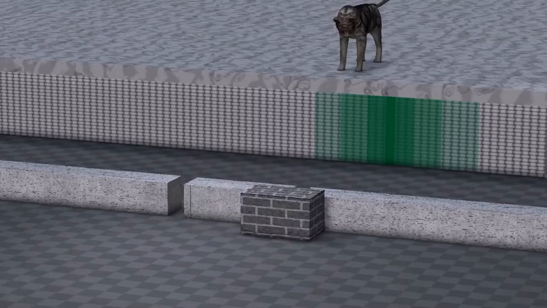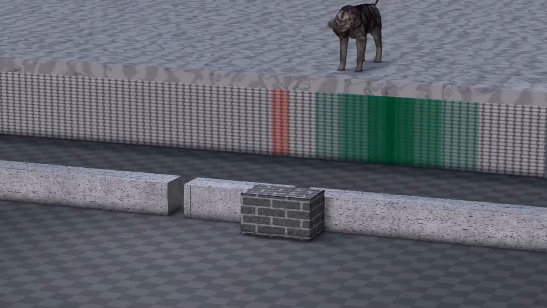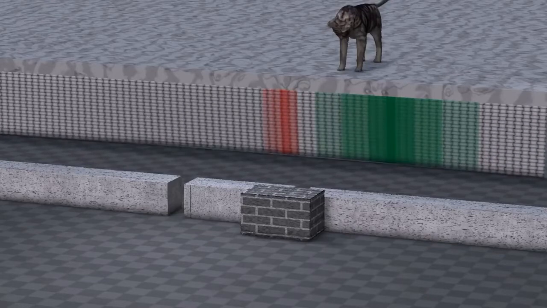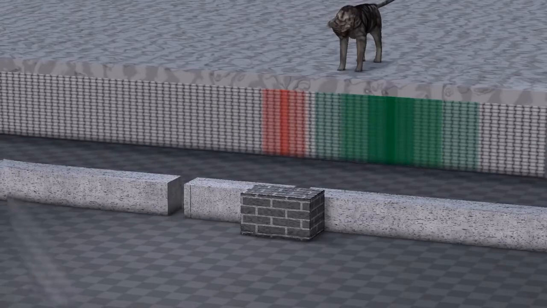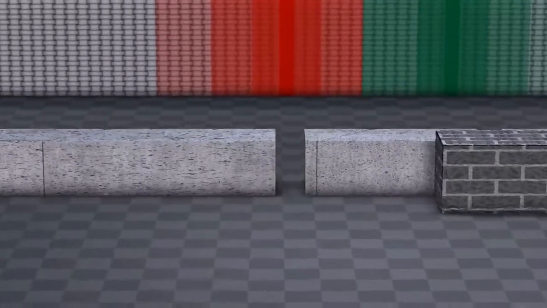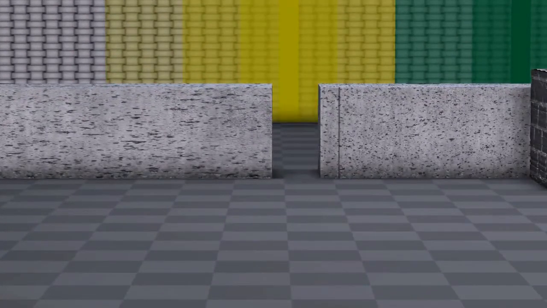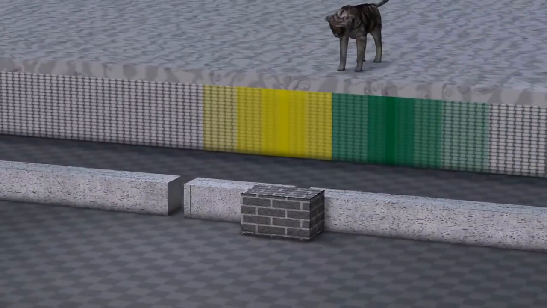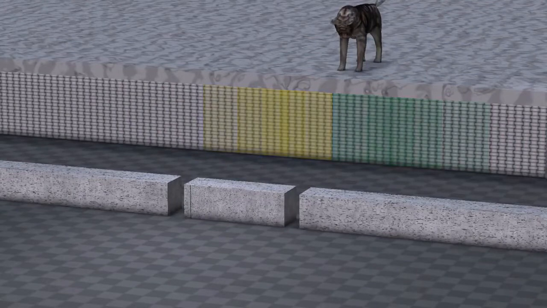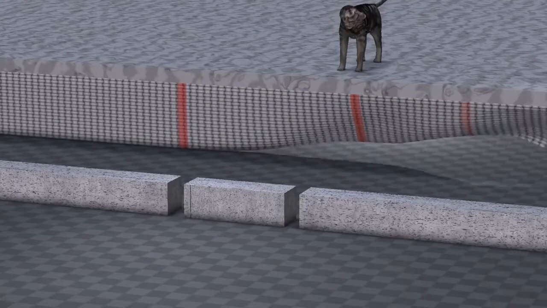Now let's block the other hole instead. Again, the darkest lines are directly behind the one open hole. But if we unblock both holes, the striped pattern returns.